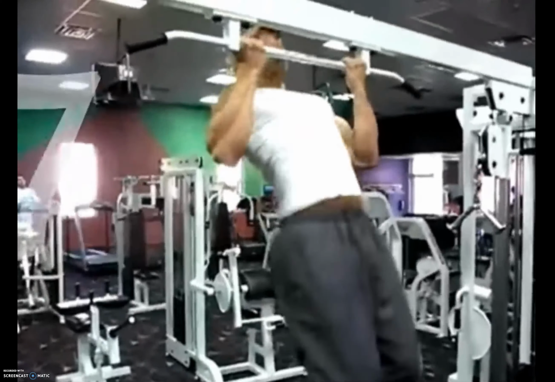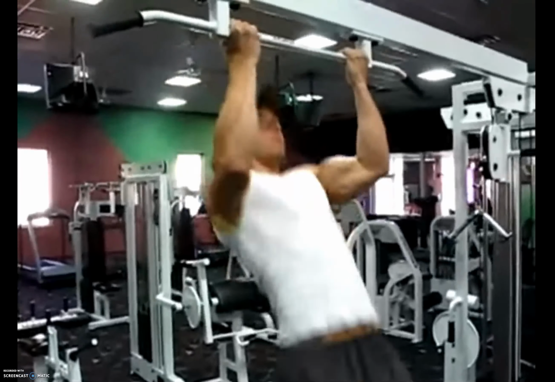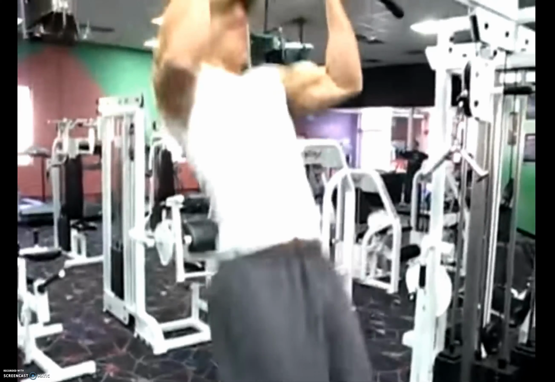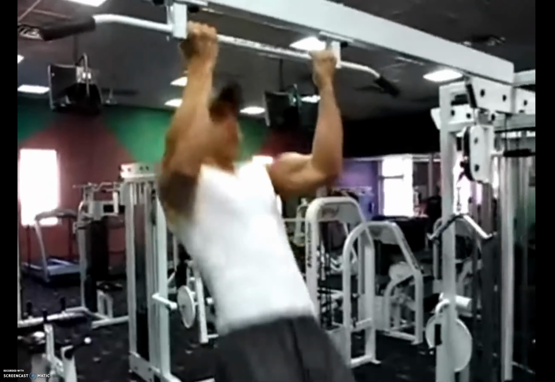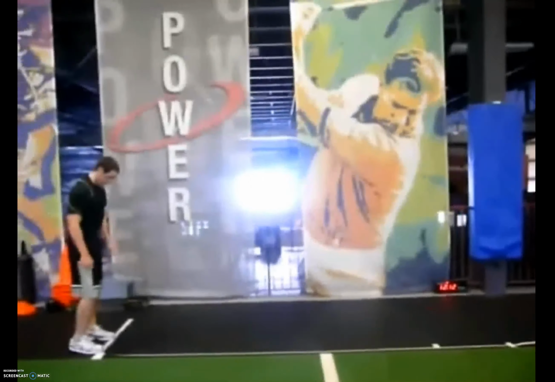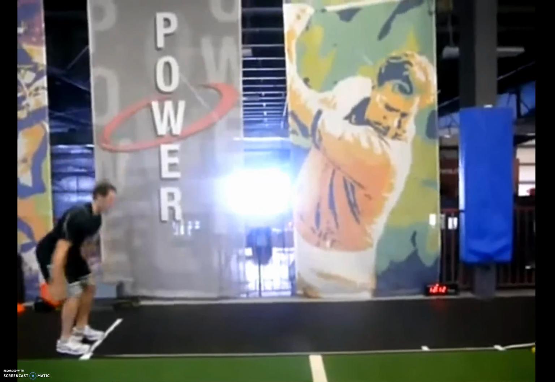Here we're looking at muscular endurance, being able to do as many chin-ups as you can in a row, but also testing your ability, so your strength of your body to be able to pull up all that weight. But ultimately we're looking at muscular endurance. Here we're looking at power, standing broad jump. So from a stationary position to be able to jump as far as you can.